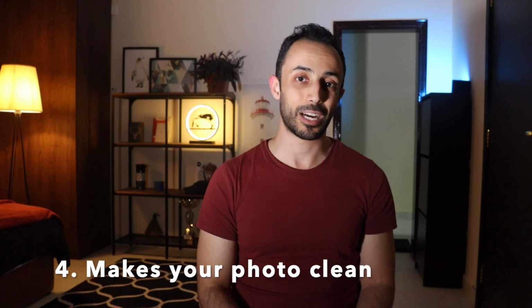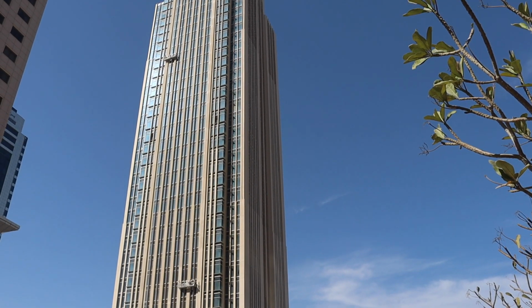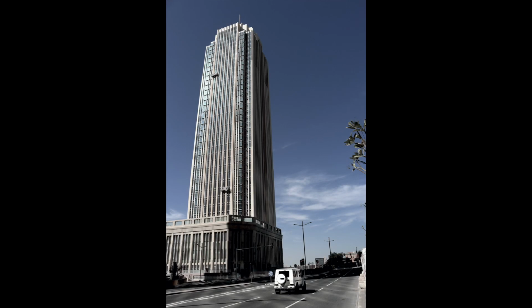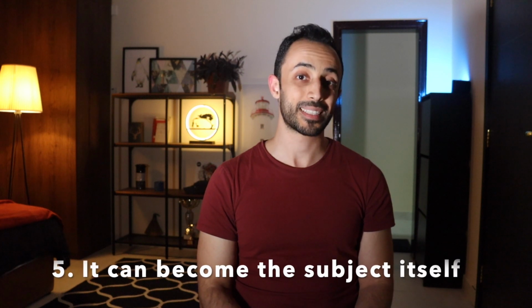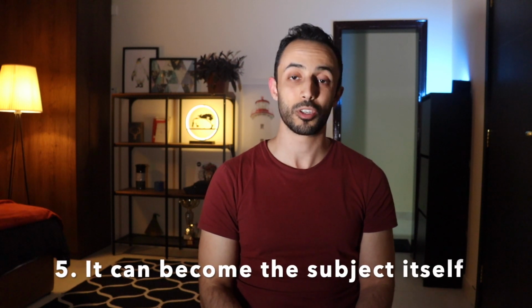Negative space can also allow us to create a clean photo. By eliminating or minimizing the objects in the background, the photo can look very clean and neat. Moreover, the negative space can be the main subject of the photo itself. We don't have to have an object in front of it in order to stand out. The background itself can be the main subject of the photo. It allows creativity and gives a nice twist for our photography.